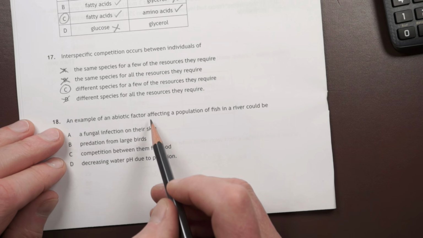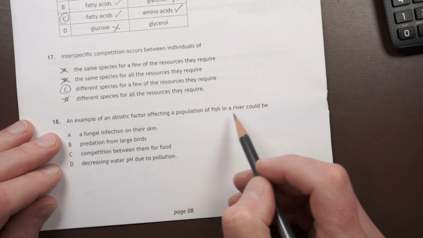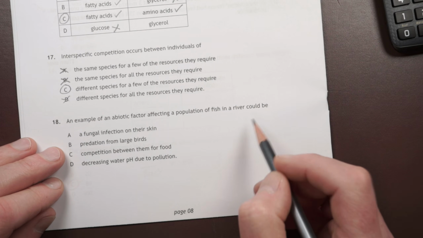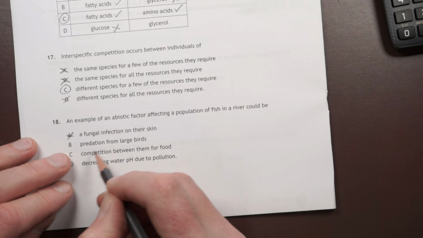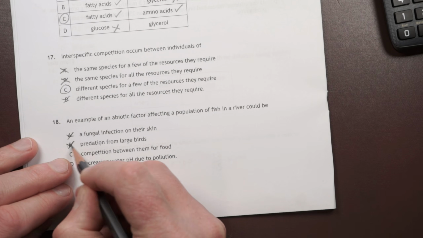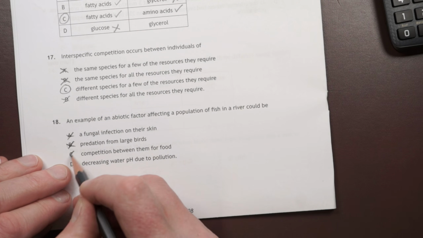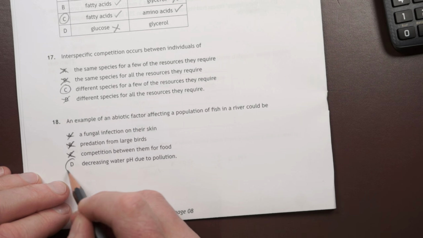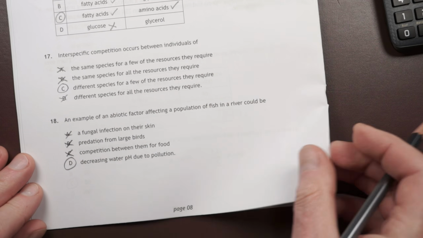An example of an abiotic factor affecting a population of fish in a river could be, well, fungal is biotic, so that's wrong. Predation from large birds, that's biotic, so that's wrong. Competition is biotic, so that's wrong. Has to be decreasing water pH due to pollution.